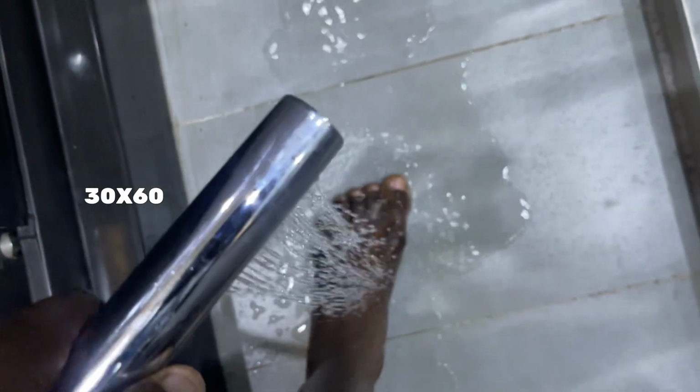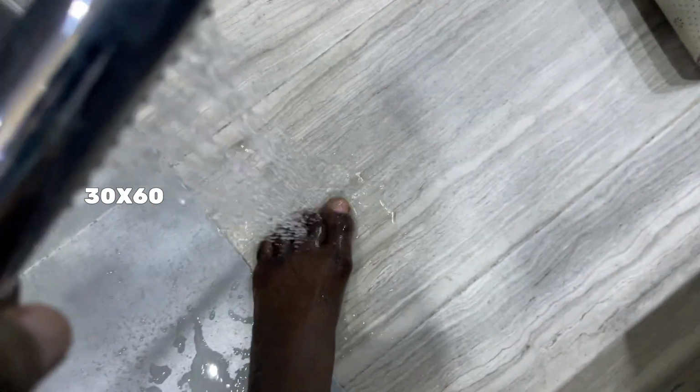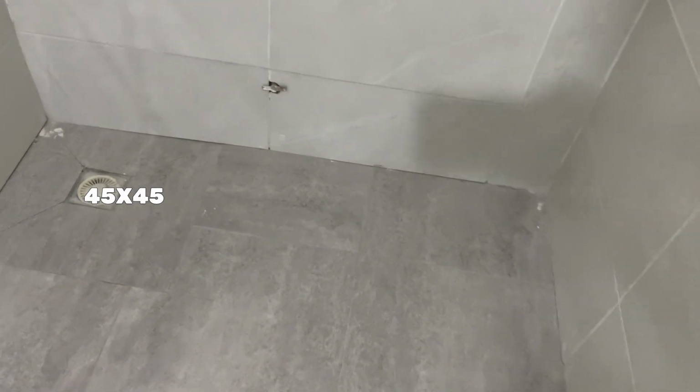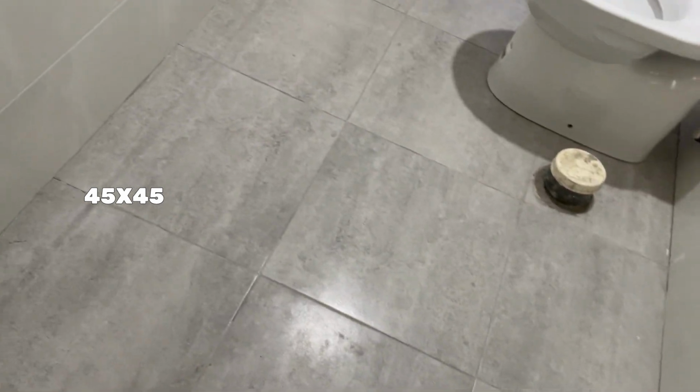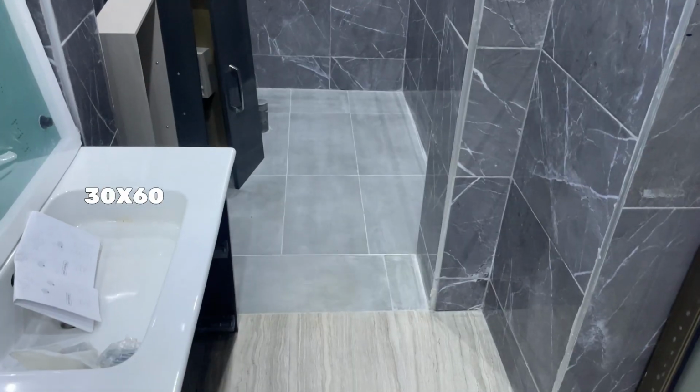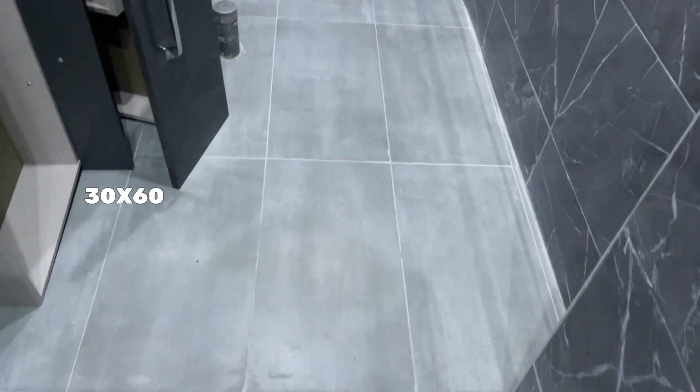I used the 30 by 60 for my master washroom floor because of how it's designed, and I used the 45 by 45 for the rest of the washroom floors because my master washroom floor looked rectangular shaped. So the 30 by 60 was a great choice.